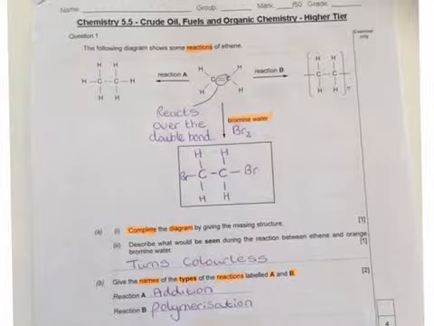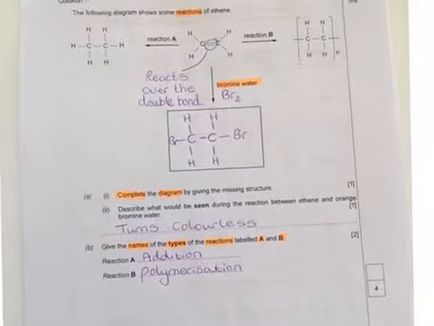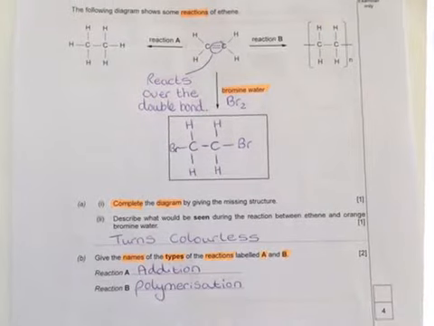So the missing structure, that adds in bromine. Bromine water is going to react over the double bond of that alkene there. So you get rid of the double bond and instead you add 2 bromines. Describe what we've seen during this reaction between the ethene and the orange bromine water. They've given you a little bit of a hint there because they've told you that it's orange bromine water. It will turn colourless, okay?